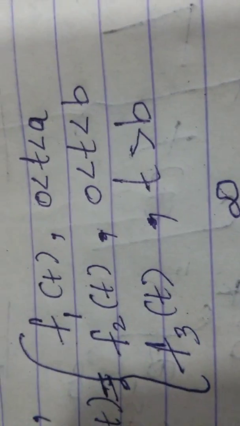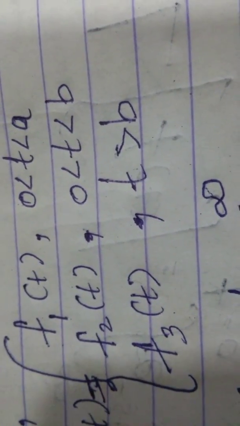So step 1 is: f(t) with a bracket like this, equal to, please forgive my unclean way of showing these brackets. So f(t) is equal to f1(t), 0 less than t less than a; f2(t), 0 less than t less than b; f3(t), t greater than b.